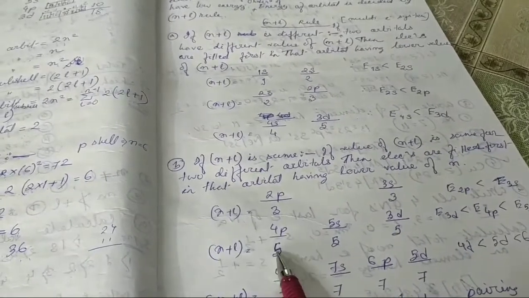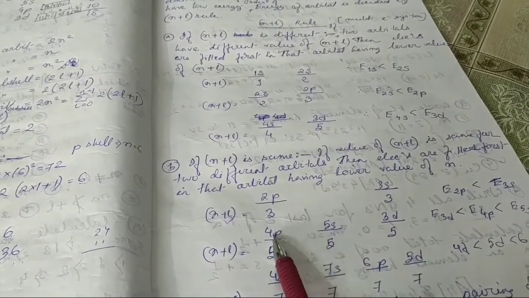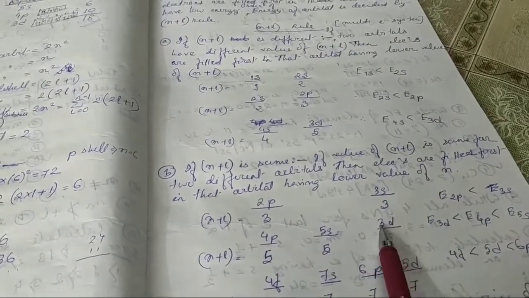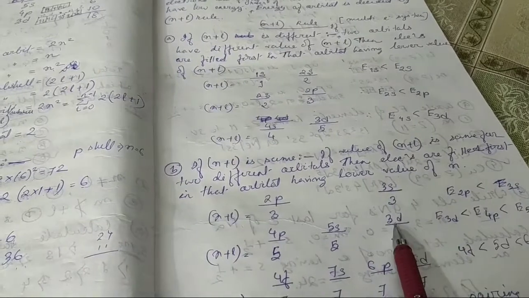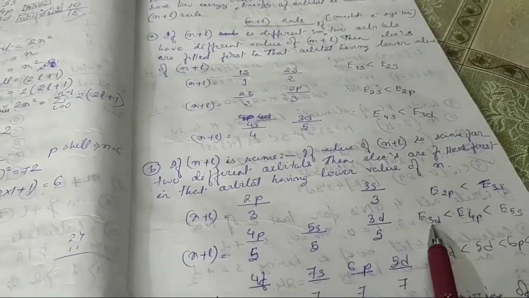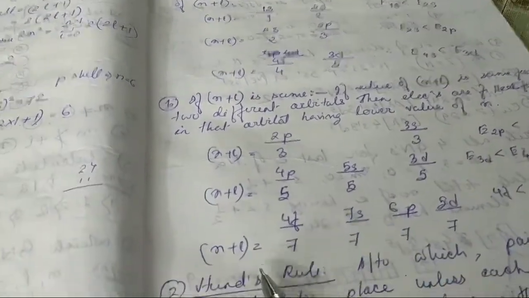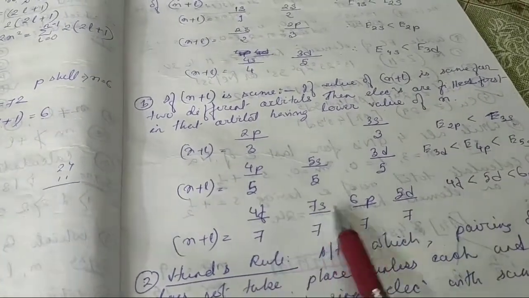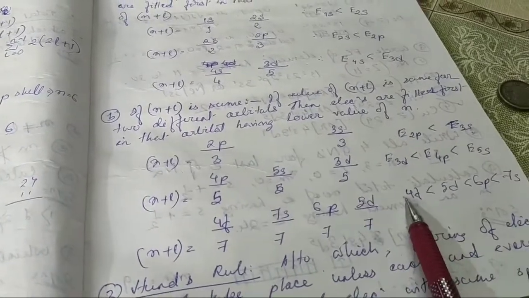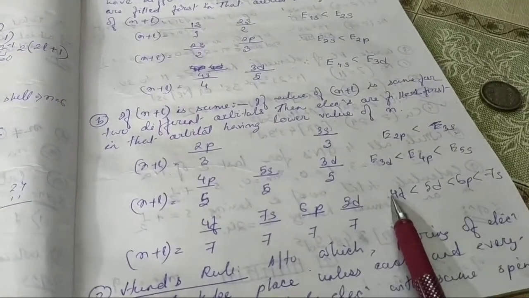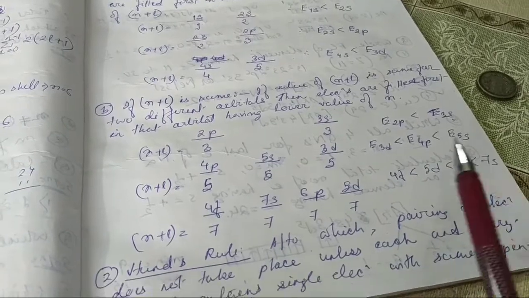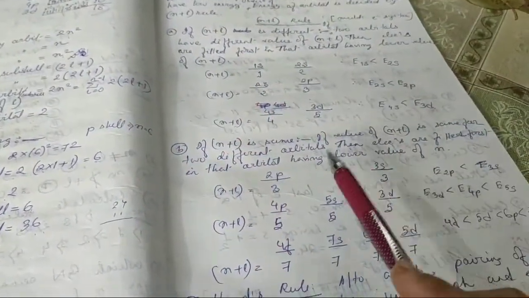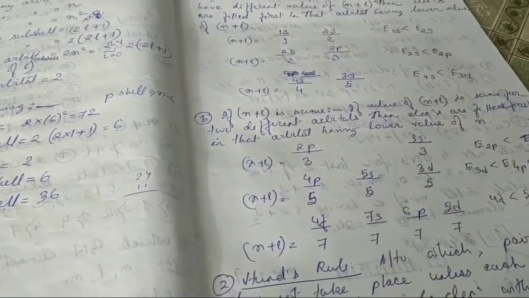Similarly for N plus L equal to 5, there are 3 options: 4p, 5s, 3d. Among these 3, the value of N is less for 3d, so it will be filled first: 3d, 4p, 5s. Similarly for N plus L equal to 7, there are 4 orbitals present, so 4f will be filled first, then 5d, 6p, then 7s. So this is the Aufbau rule, the Aufbau and N plus L rule.